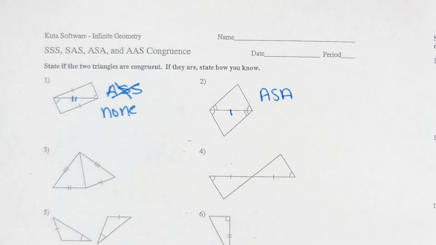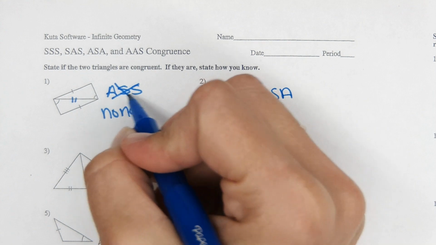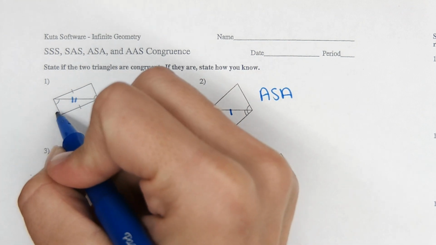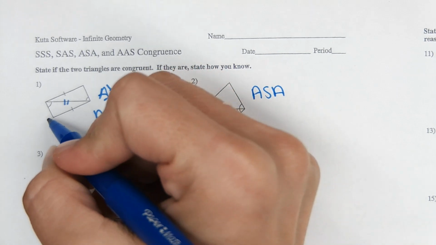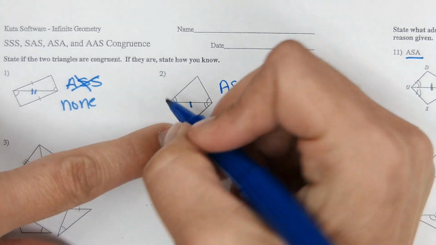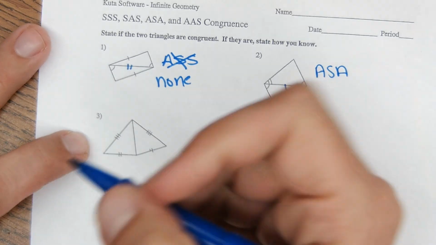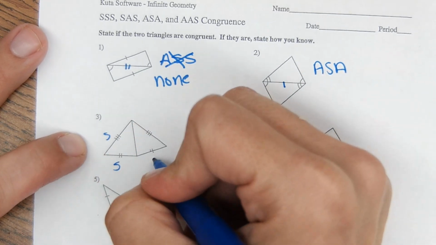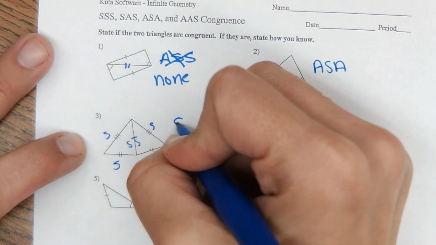So the first one, we had angle and a side, and then the shared sides in common, so you get the ASS. You'd look to see if it has a right angle or something, because it could be hypotenuse leg, but it doesn't have a right angle, so therefore it's none. Then number 2, angle side angle, which we labeled. Number 3, it has 2 sides labeled, cool, and then the shared side is in common too. So there we have side, side, side for both.